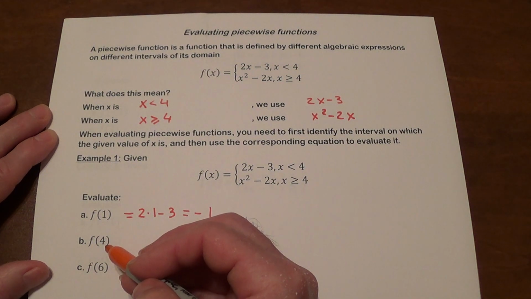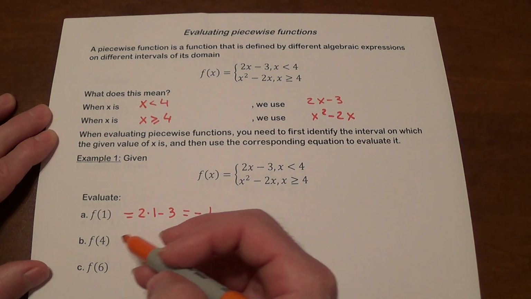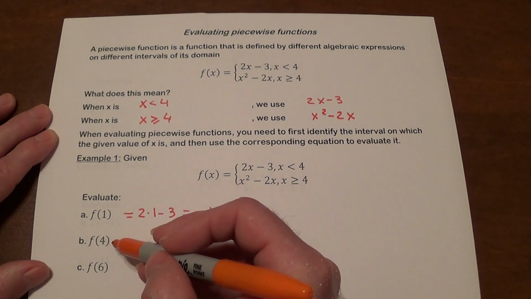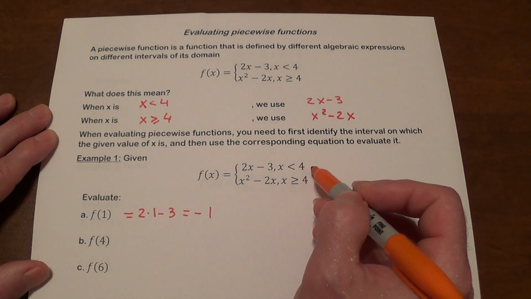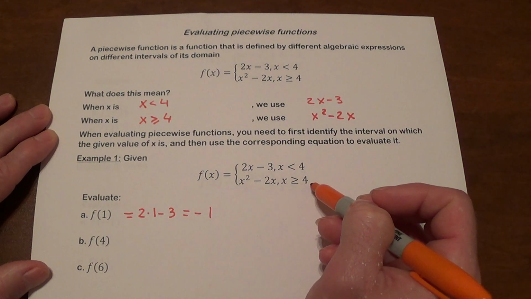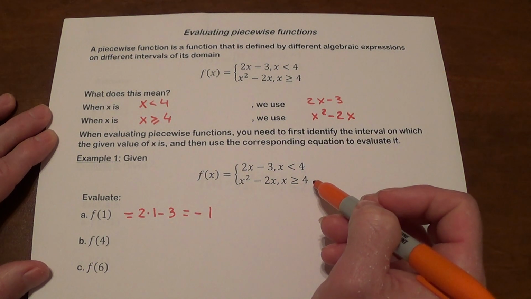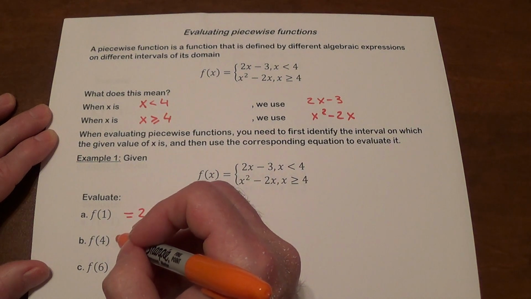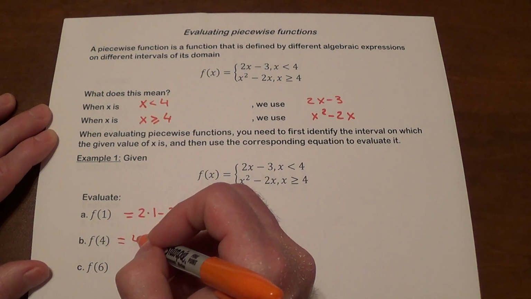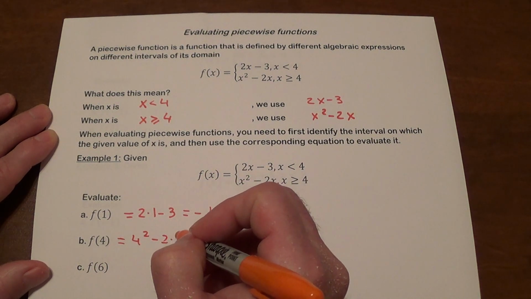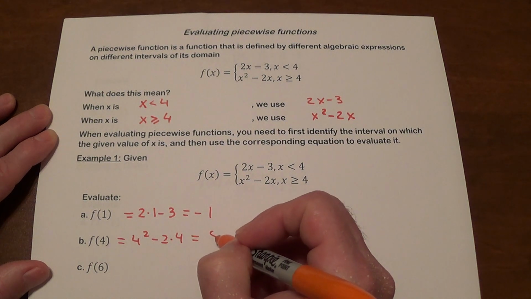Now f of 4. You have to be very careful when you're on that boundary point. Where does it equal? Is 4 less than 4? No. Is 4 greater than or equal to 4? Yes. So we're going to use the second equation. It's going to be 4 squared minus 2 times 4, which gives us 8.